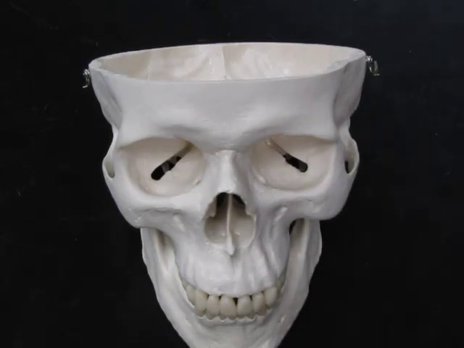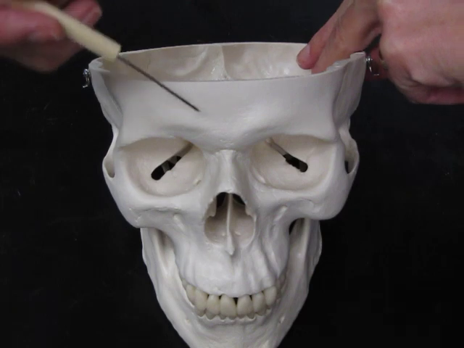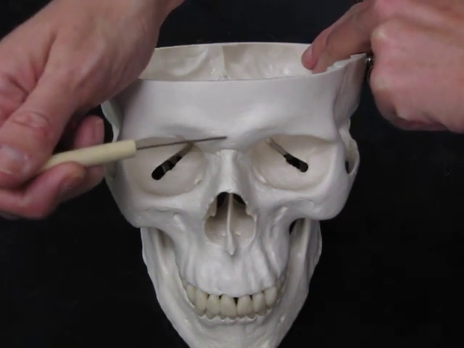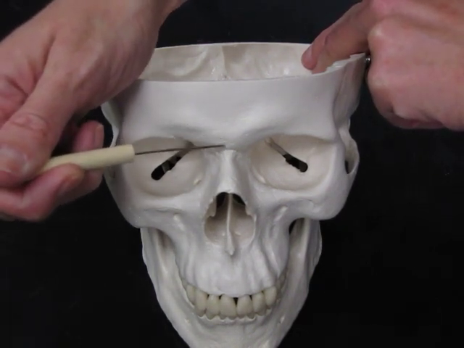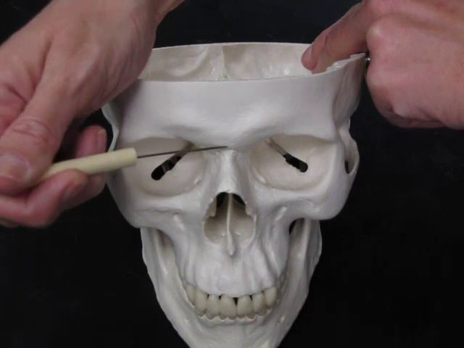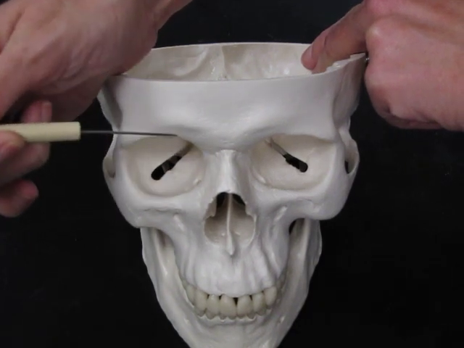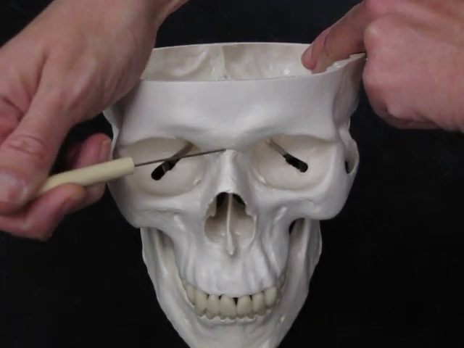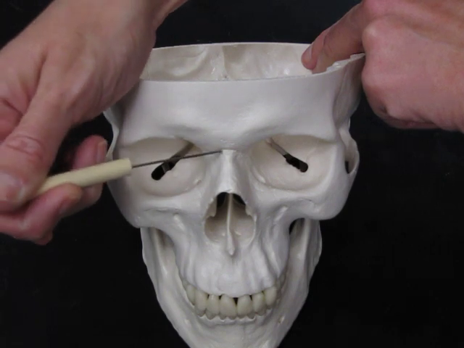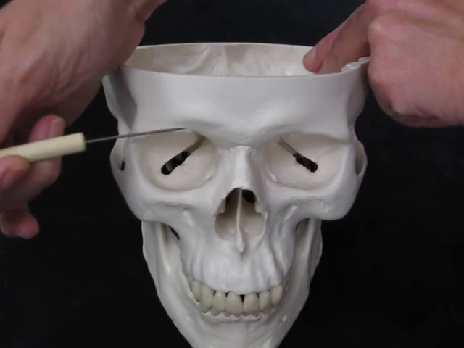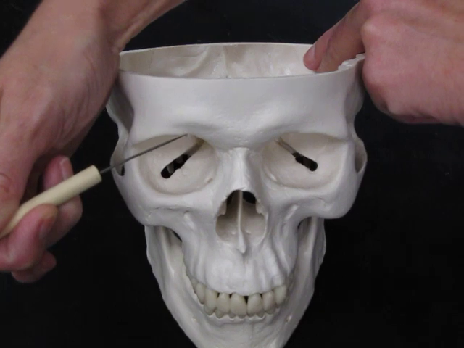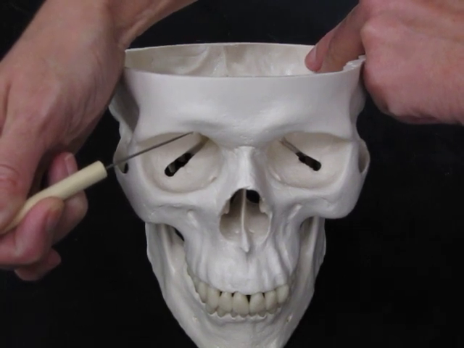Okay, now we're going to go over some parts of the skull, and remember that the skull is part of the axial skeletal system. Okay, here, running vertically, this is the glabella. Now, this is that little furrow in between where the eyebrows would be. That's the glabella. Now, you can also see the supraorbital foramen, or notch.